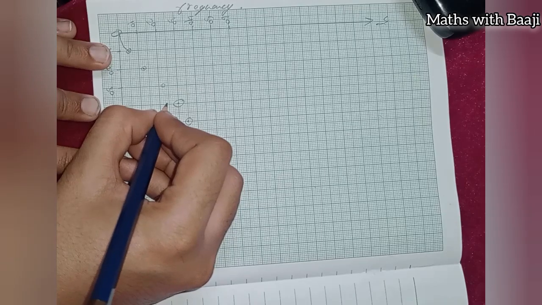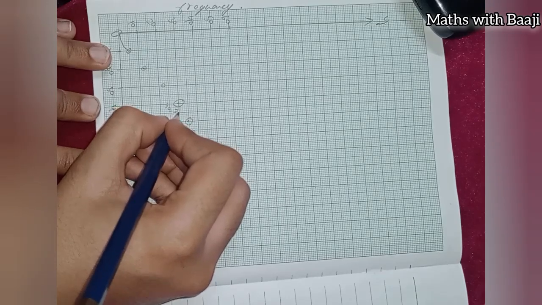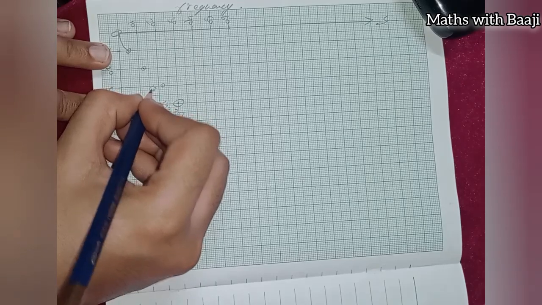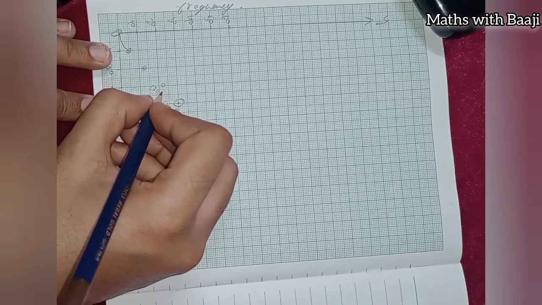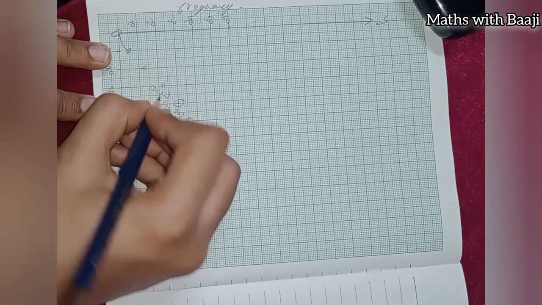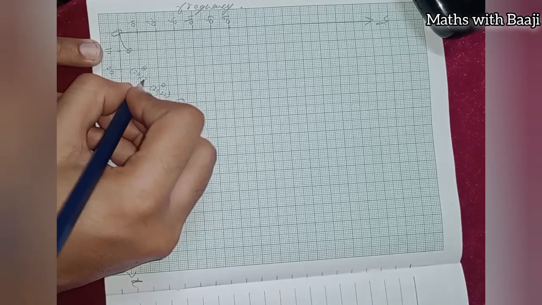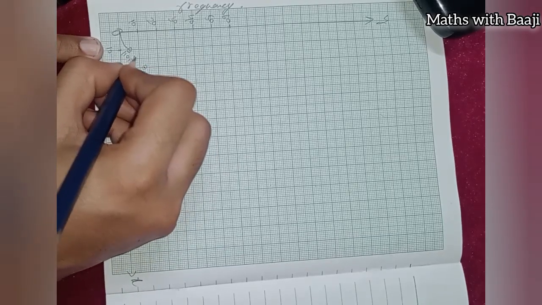Just writing it down so that you can see: 30, and this one was 22, this was 12 for 20, this was from 10, and this was 5.